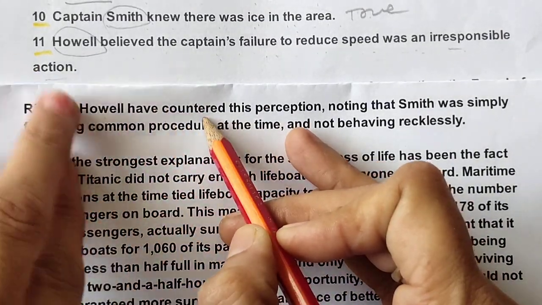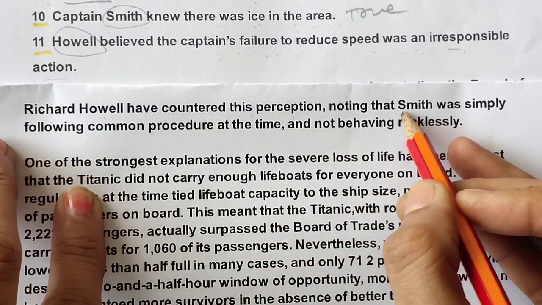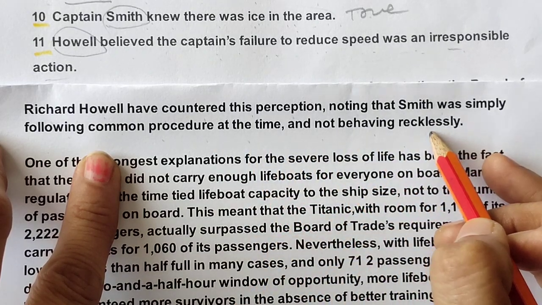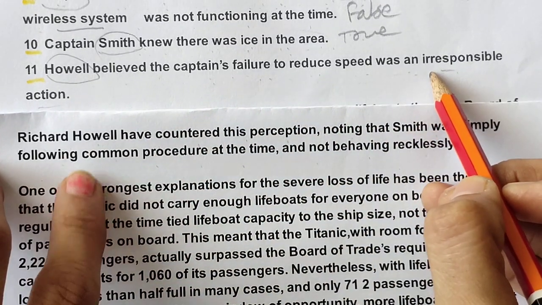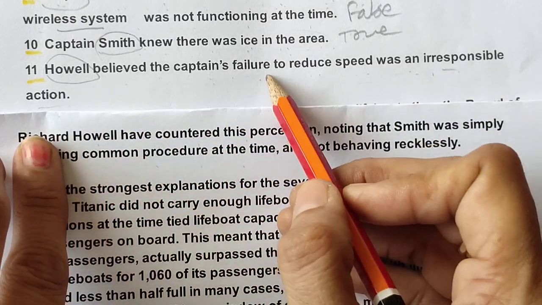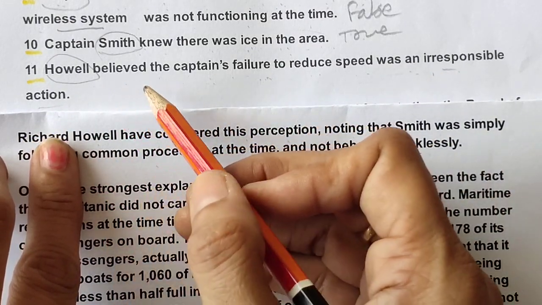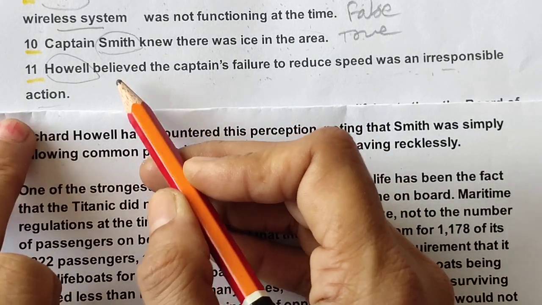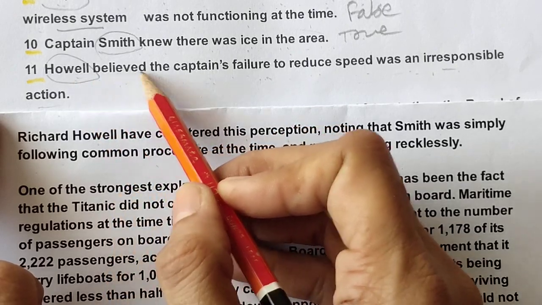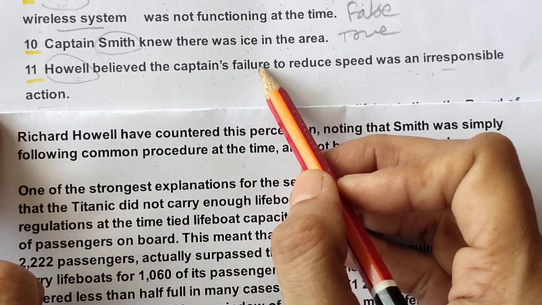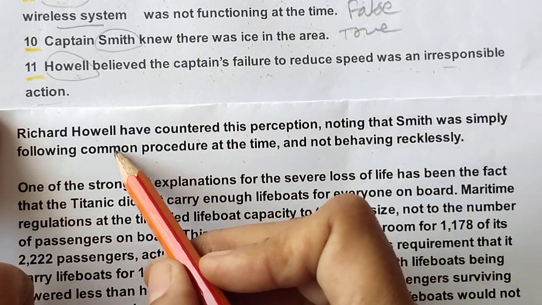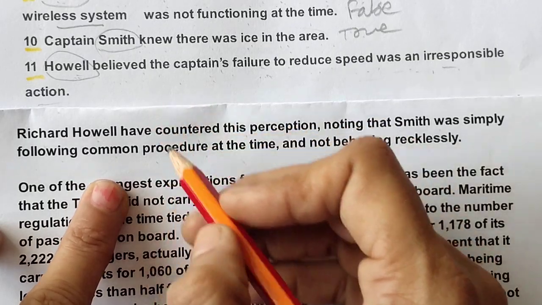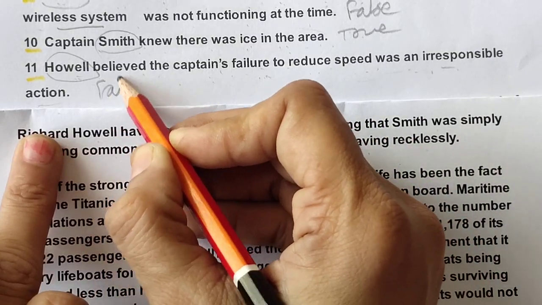Richard Howell has countered this perception, noting that Smith was simply following common procedure at the time and not behaving recklessly. It means it was not his irresponsible behavior or action. He is favoring the captain. It means what? 11 should be decided: they have given an opposite, contradicting statement. Here Howell is believing that it was only because of the captain's failure to reduce speed, and here, noting that Smith was simply following common procedure. It means the opposite thing, false is there.